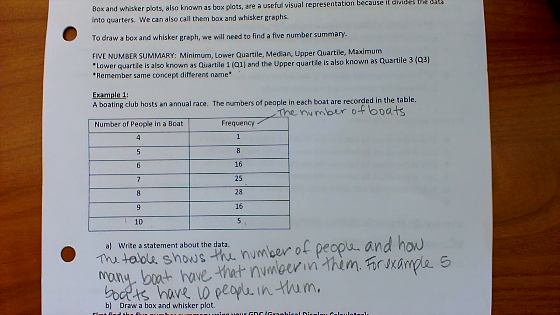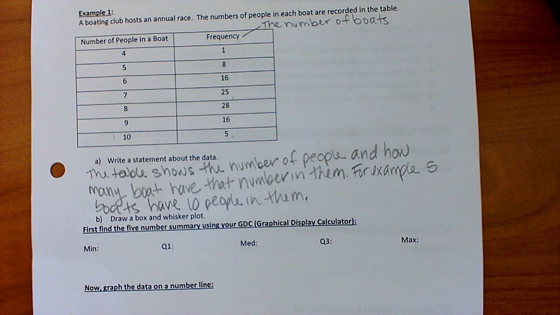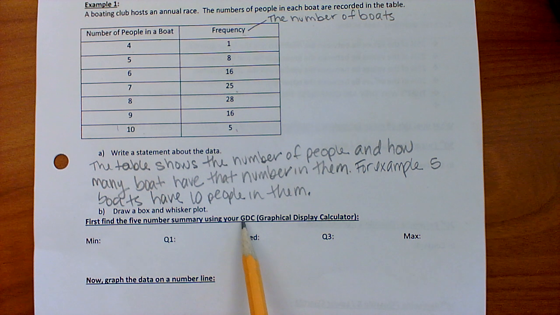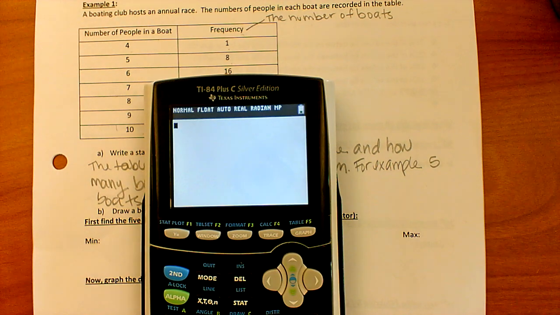Okay, let's get to our box and whisker plot. Part B, draw the box and whisker plot. So first we have to find the 5-number summary using our graphical display calculator. You're going to see this a lot in your book, GDC. That just means graphical display calculator, and that's this calculator that you have. Yours are yellow, which are kind of cool.